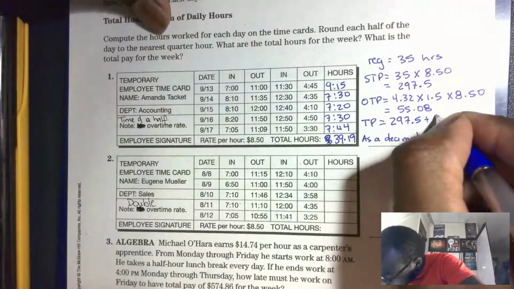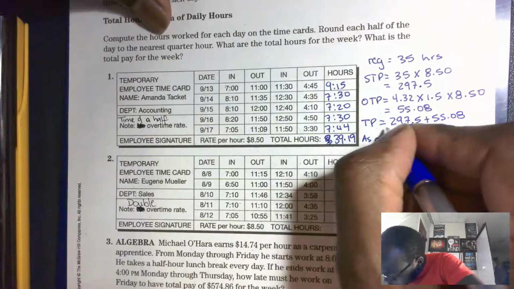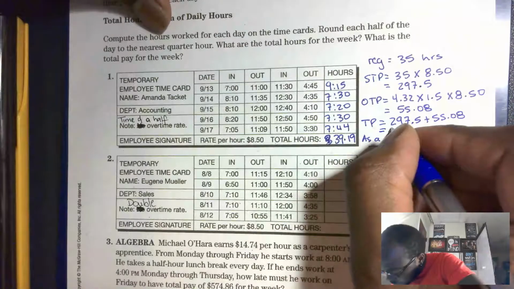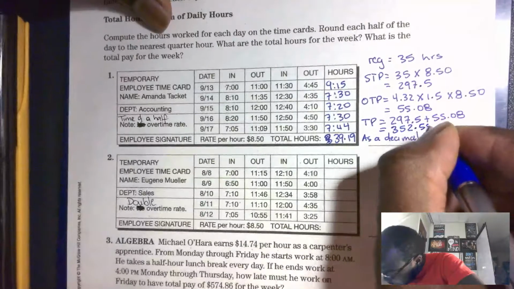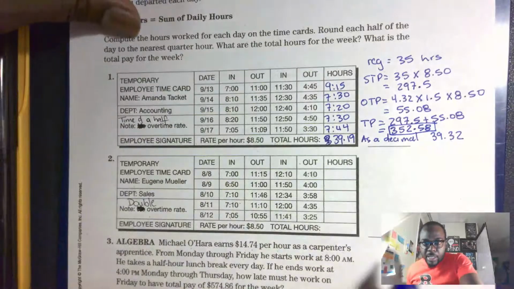So my total pay for this week is going to be $297.5 plus 55.08. So my total pay is equal to 352.58. Sorry it is so jumbled, but hopefully you guys can see this.